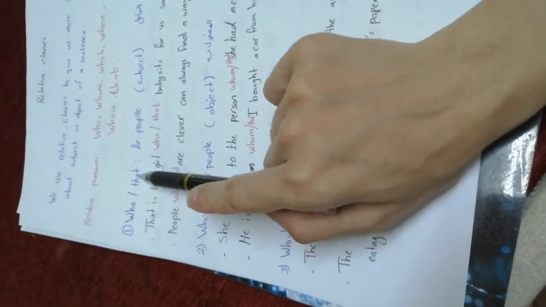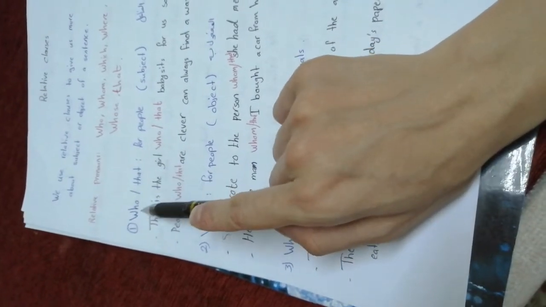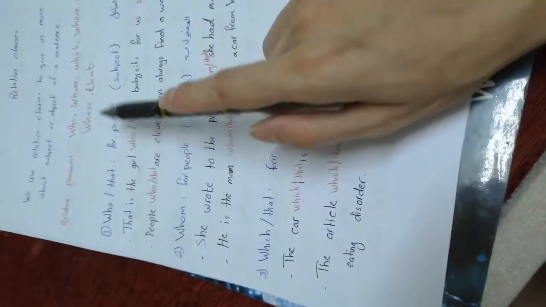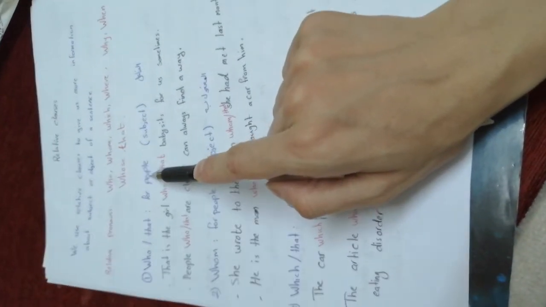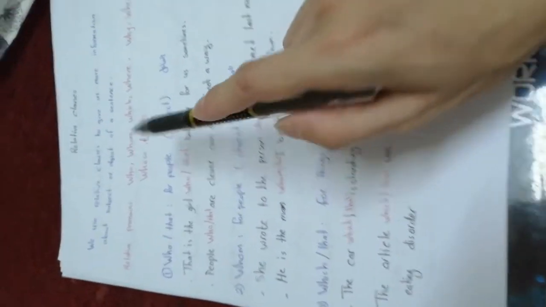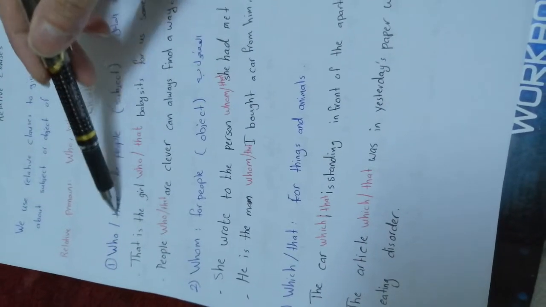We can use both of them. نقدر نستخدم التنتين مع بعض اللي هم who with that. We use it for people, لما بدنا نحكي عن ناس عن أشخاص, but in the subject case. Example: That is the girl who babysits for us sometimes. بدنا نحكي إنه هاي هي البنت اللي بتقعد معنا babysitting sometimes، تكون يعني مربية للأطفال في بعض الأحيان.